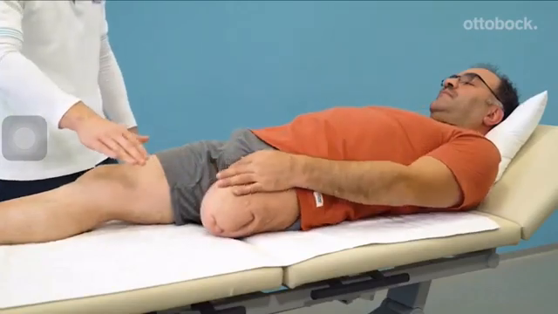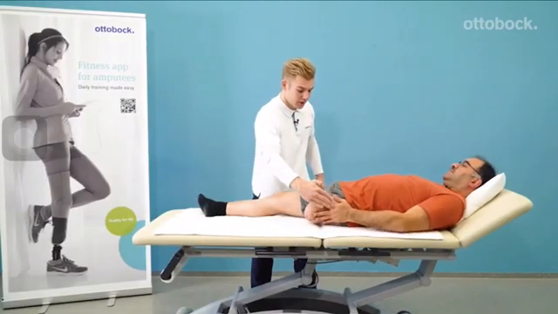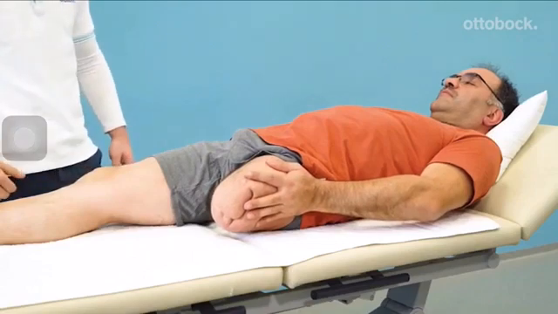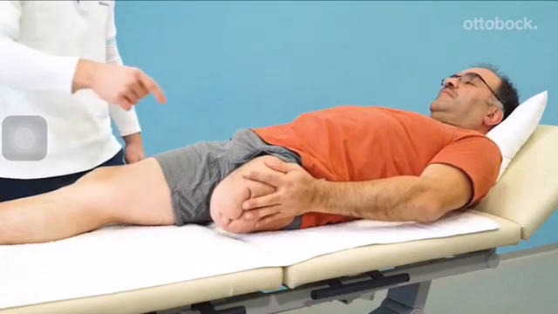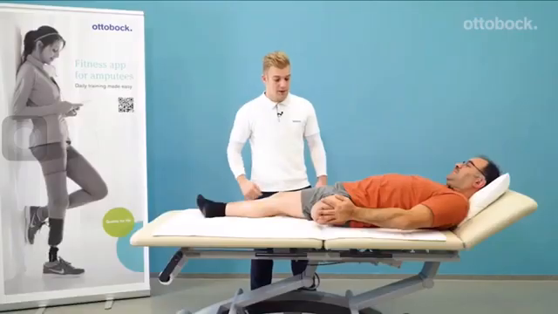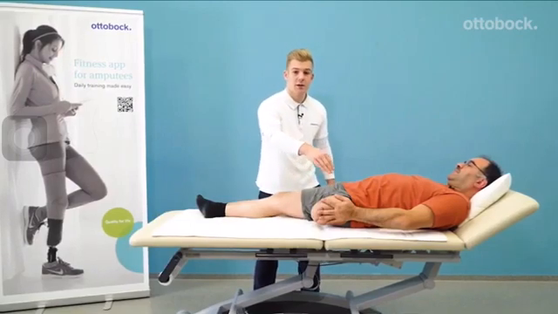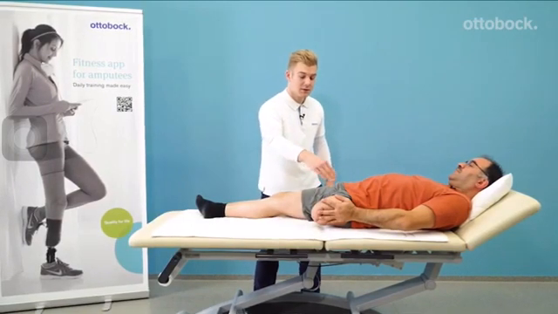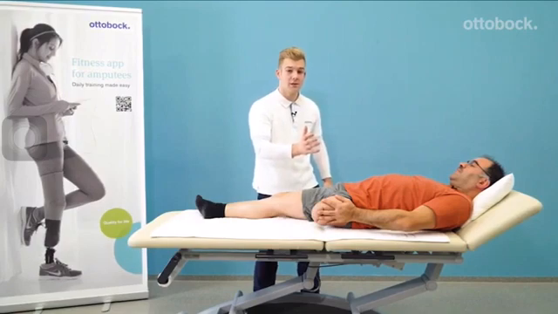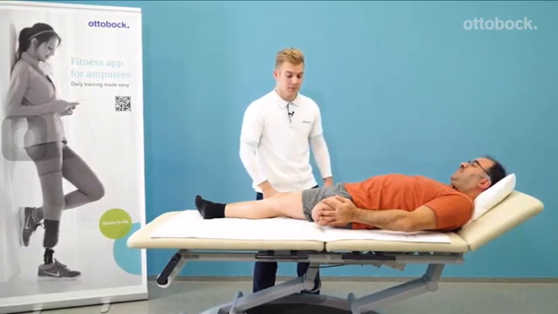Now you can lower your residual limb, then position your hand on the other side. Now you press the residual limb outwards and press inwards against it with your hand. It's very important that the hand is not placed too close to the end of the residual limb, because the end of the bone could press into the soft tissue and cause you pain.